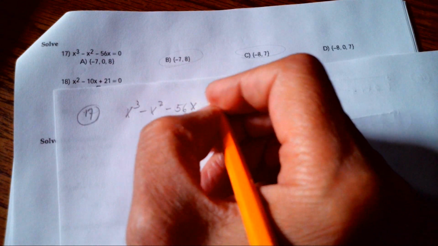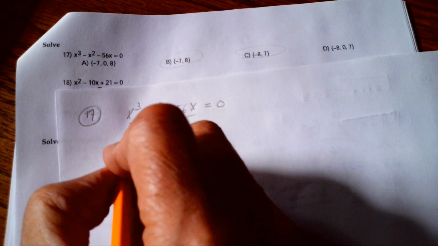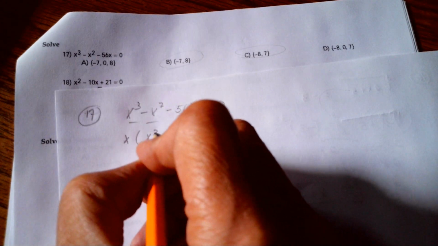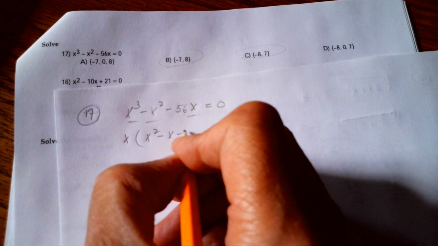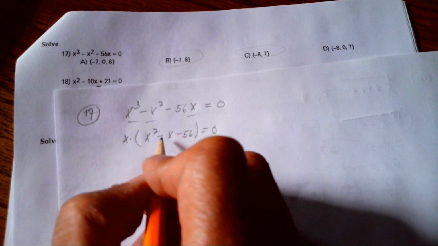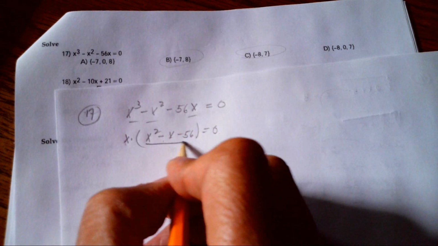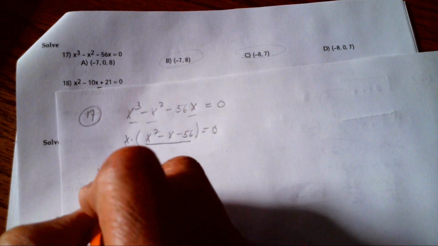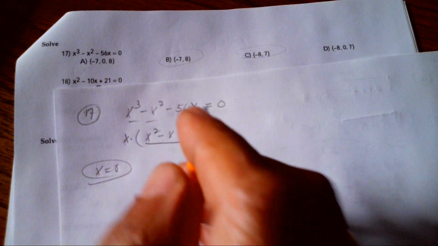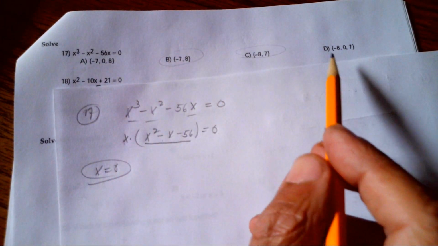56x equals 0. What I see is a common term of x. I can factor that out: x times (x squared minus x minus 56). If the product of this times this equals 0, either this guy equals 0 or this trinomial equals 0. So one solution already is x equals 0. As I look at this, I see A has a 0 and I see D has a 0.